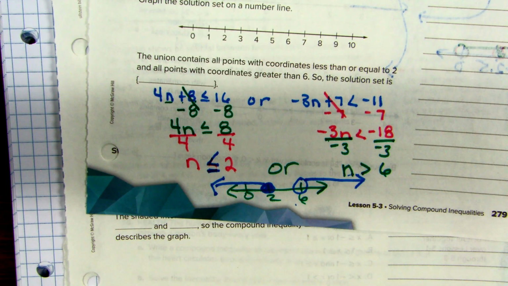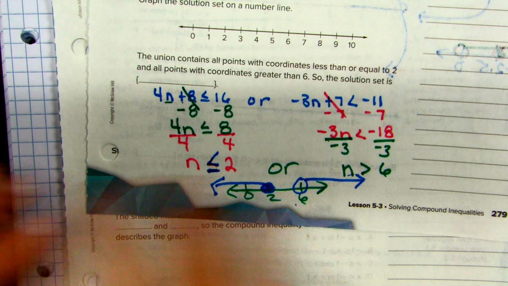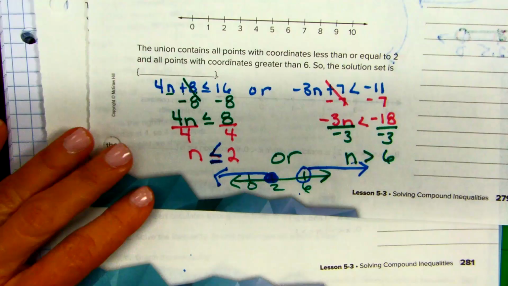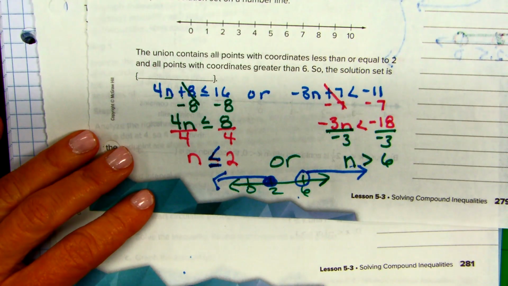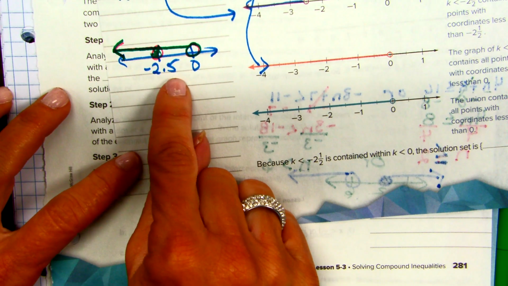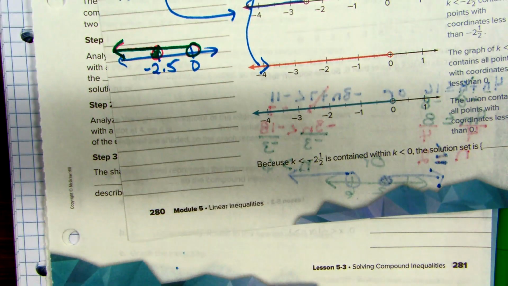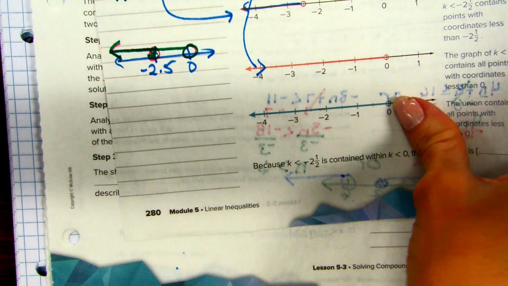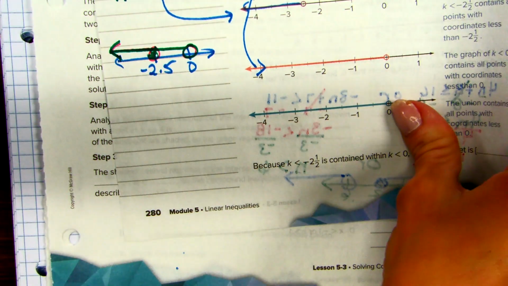So ands go together, ors go separate, most of the time. Sometimes ors will overlap, like this one, or they could go towards each other. There's no real rule about the ors, but most of the time they go out in two different directions, okay?